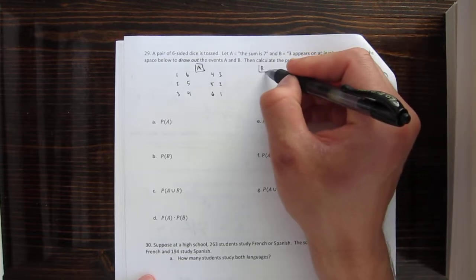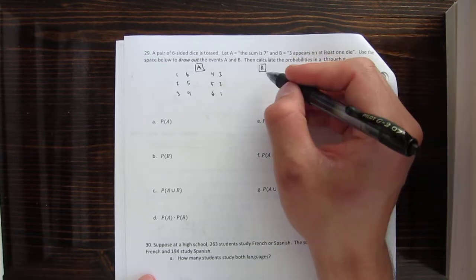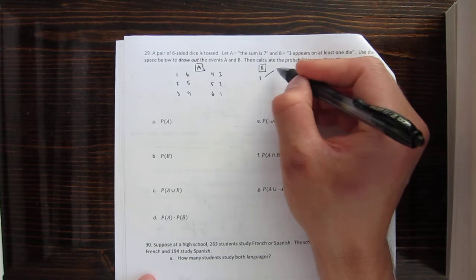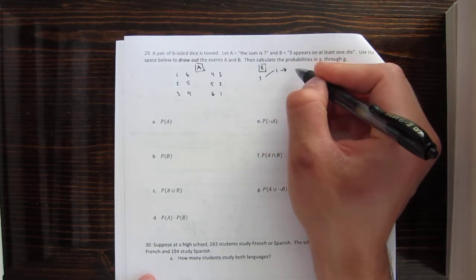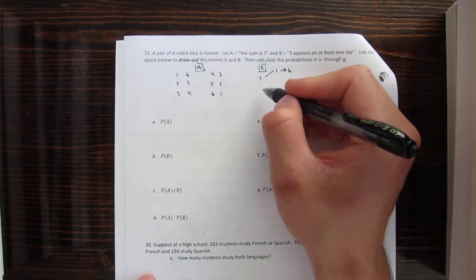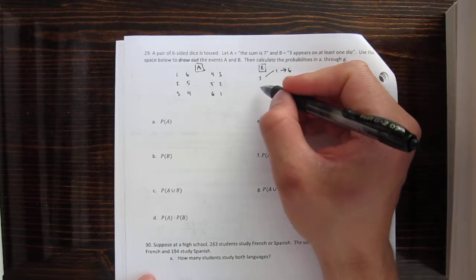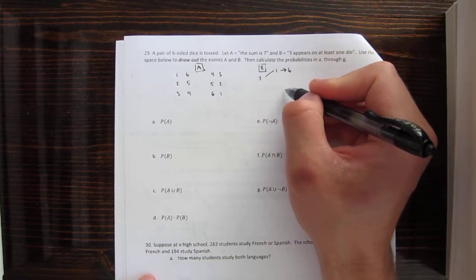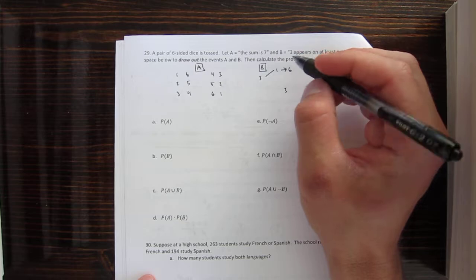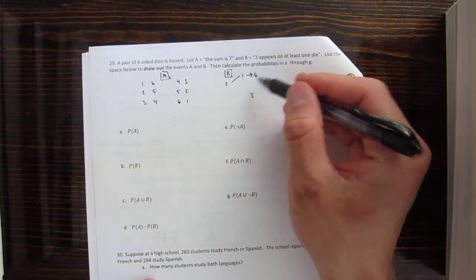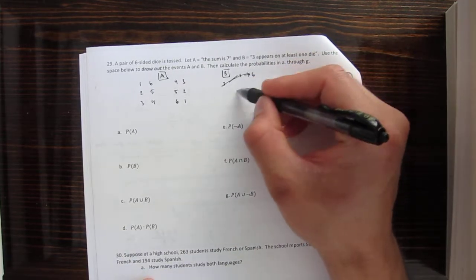B, 3 appears on at least one die. It could be 3 followed by a 1 through 6. Or it could be a 3 on the second roll. Let's see, but we're doubling up here, so maybe I should just draw them out.